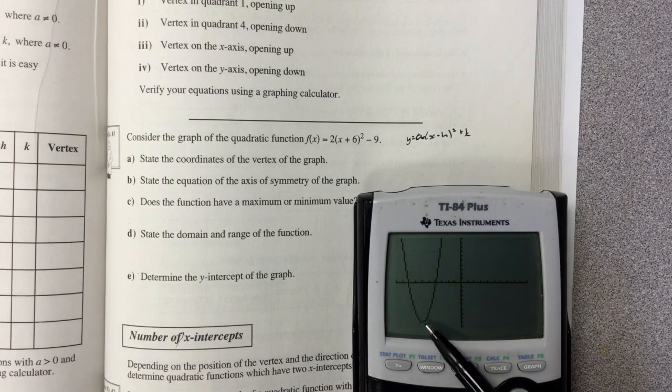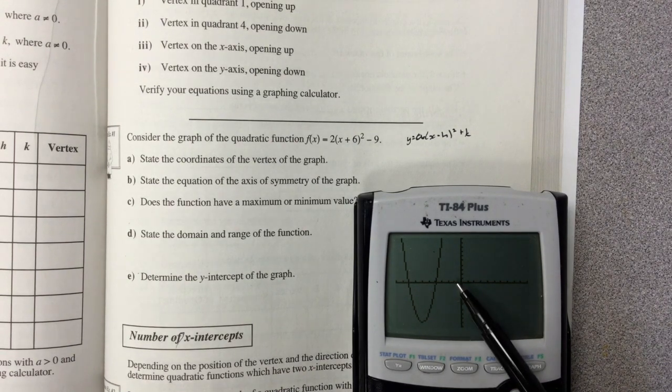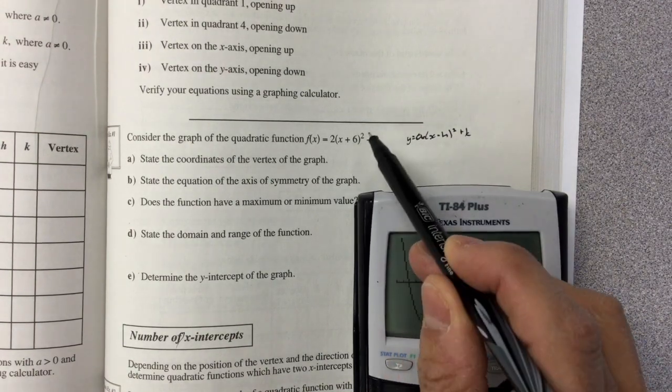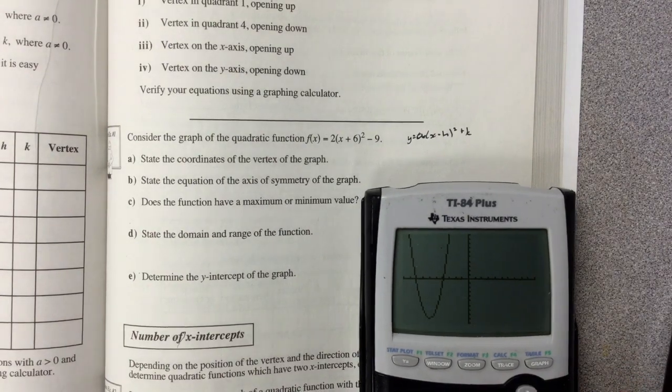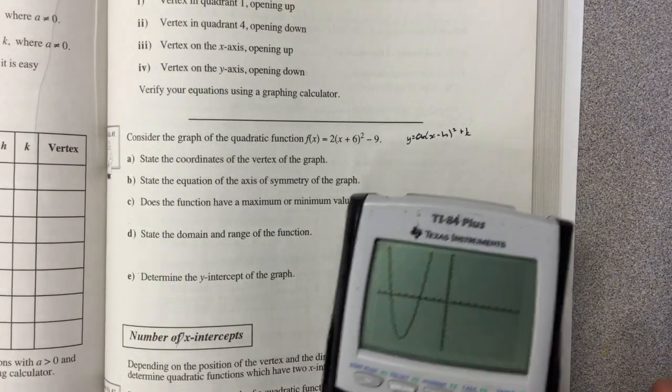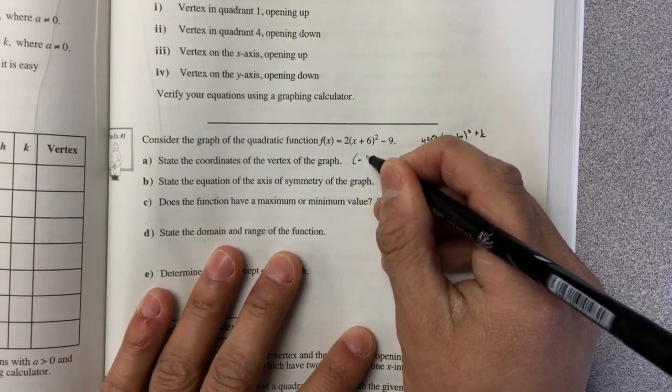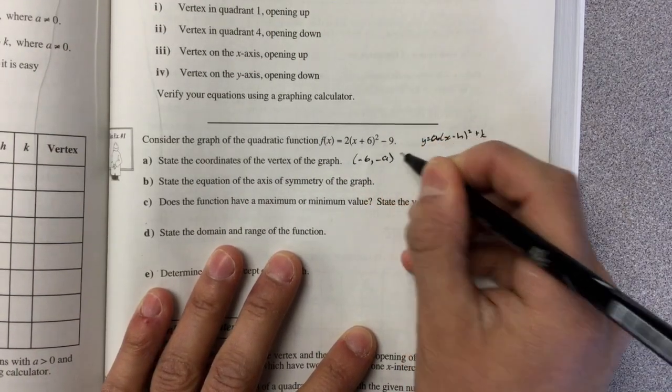Remember, my vertex is the lowest point of the graph, and we could look it up online, but we could also just say, okay, well, it's at -6, -9, which is also what my h and my k values tell us, and this is what we're going to be looking at tomorrow. So the coordinates of my vertex are (-6, -9).